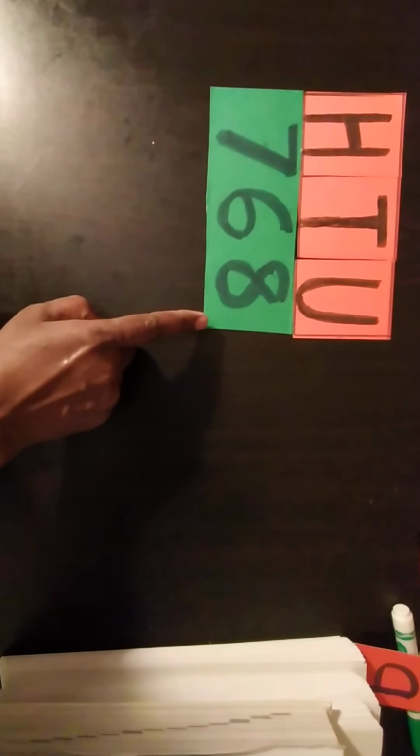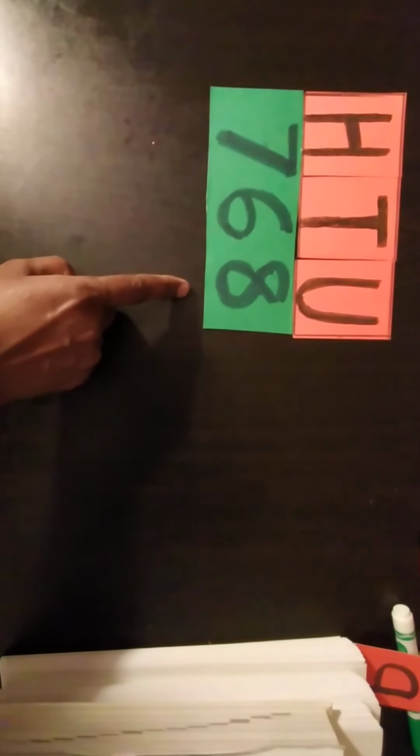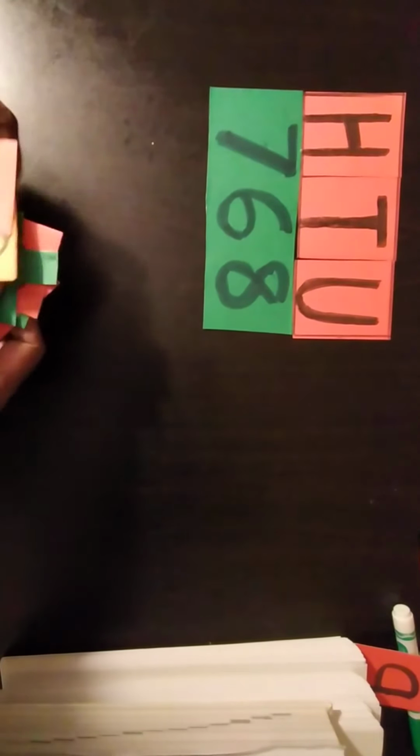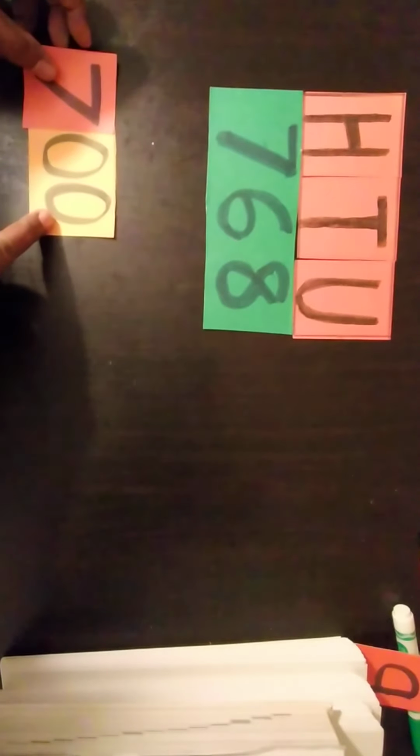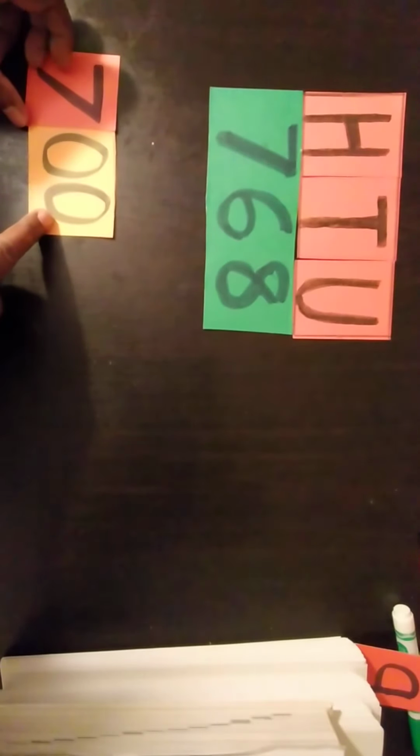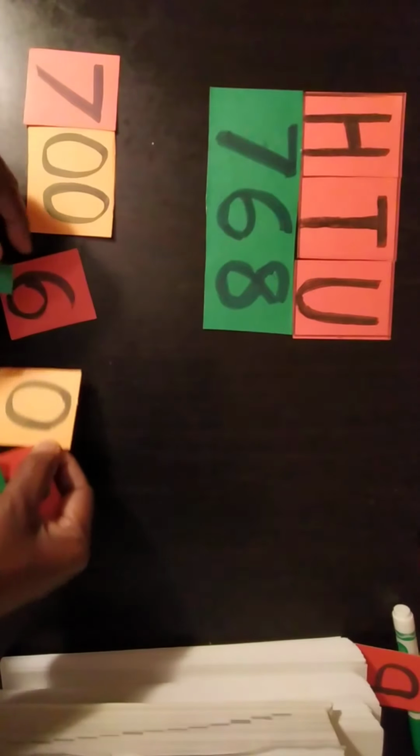Now when we make the expanded form of this number, we are actually going to write the place value of each of the digits. That means 7 in hundreds place will be 700. Then 6 in tens place will be 6 tens would be 60, right?